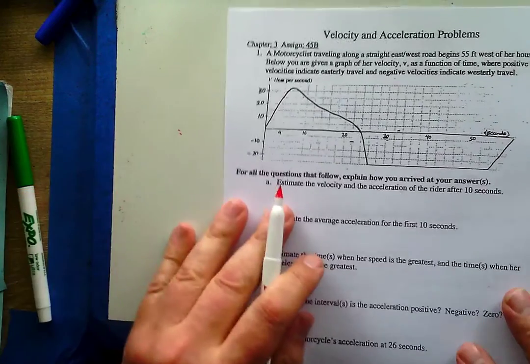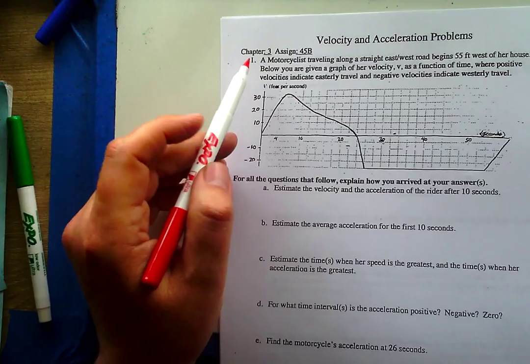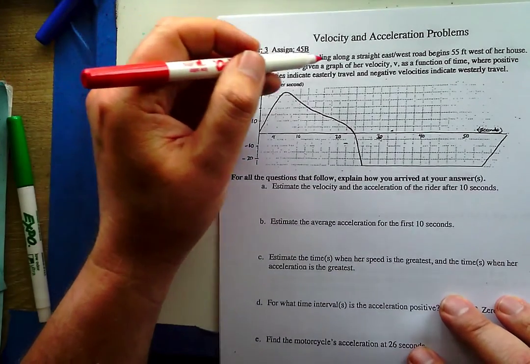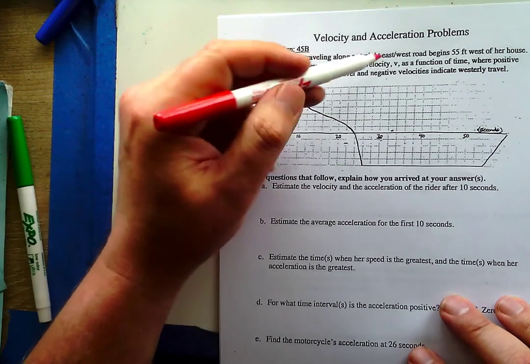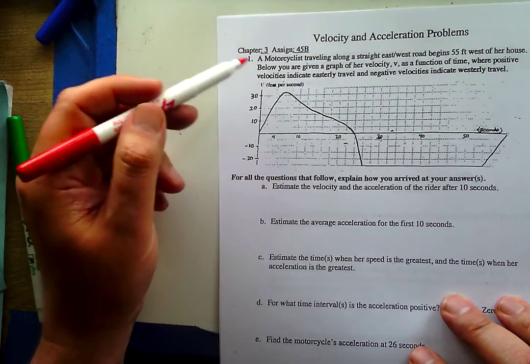Hey everyone, this is assignment 45B from chapter 3. A motorcyclist is traveling along a straight east-west road 55 feet from her house.